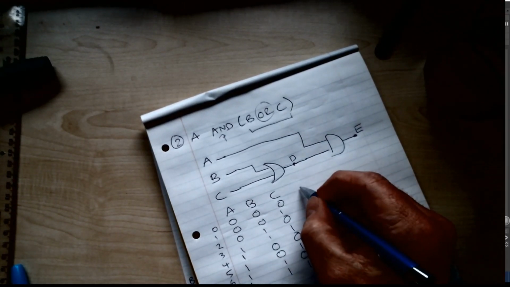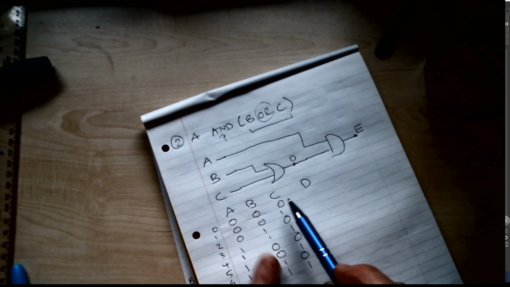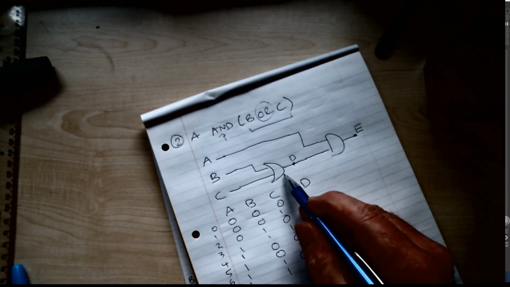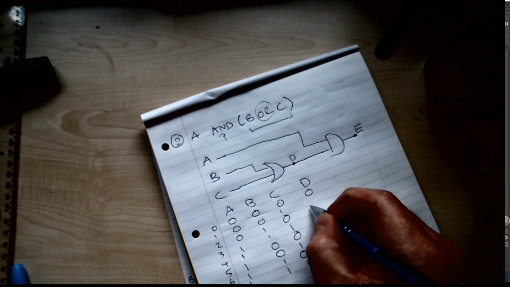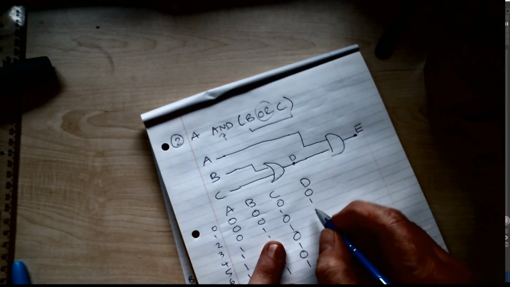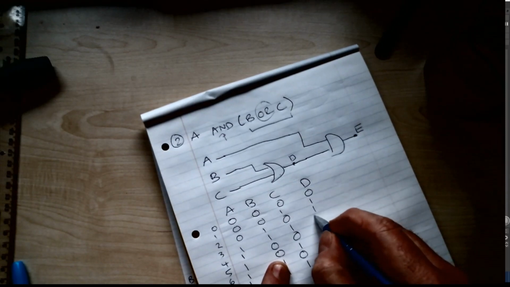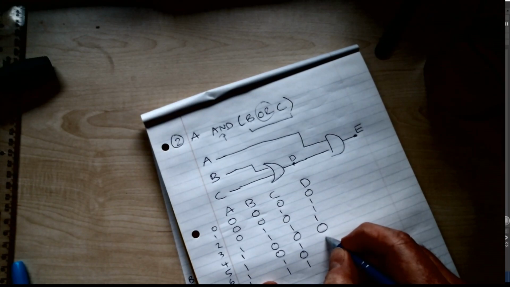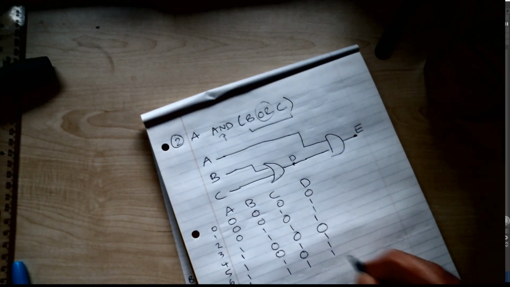Okay, so now D, if you remember, D is the OR of B and C. So we're looking just at B and C now. So if either of those is on, B or C, the logic of an OR gate says that the output will be 1. Okay, so in that case they're both off. C is on, so the output would be 1. B is on, so the output would be 1. They're both on in that case, the output would be 1. They're both off, so it's a 0. C is on, so it's a 1. B is on, so it's a 1.